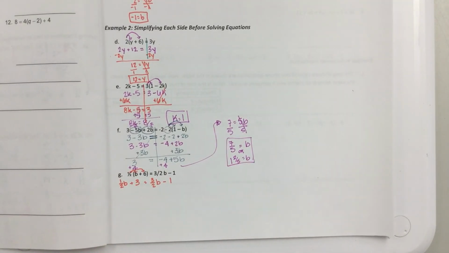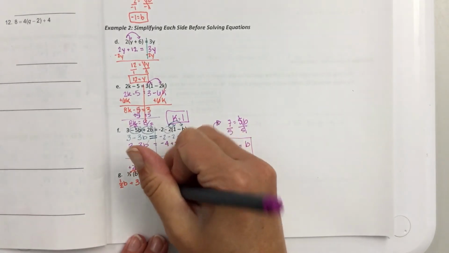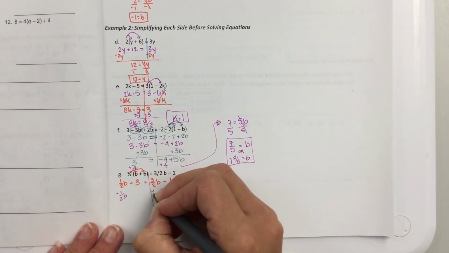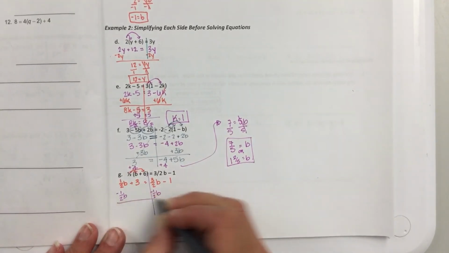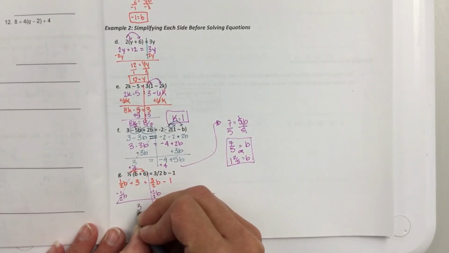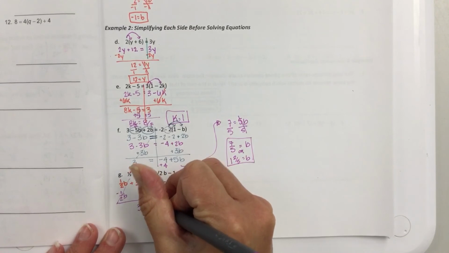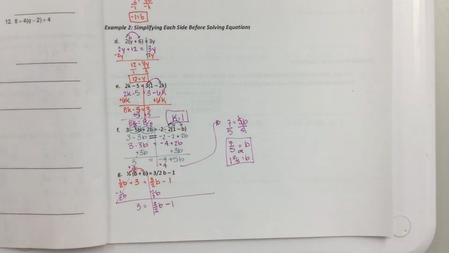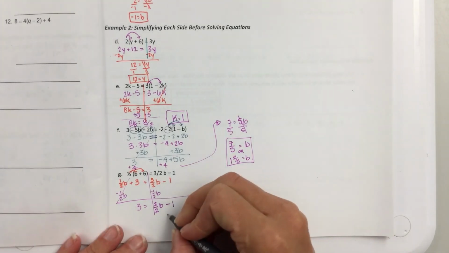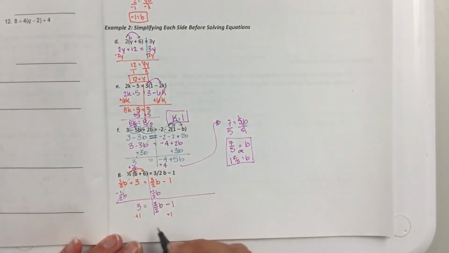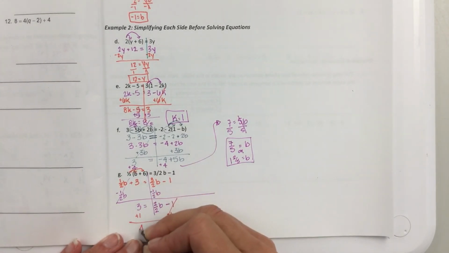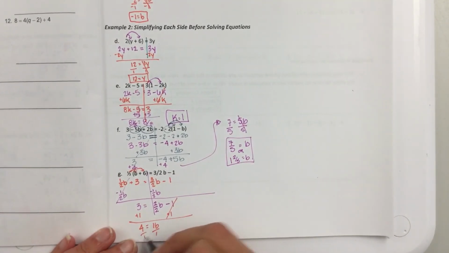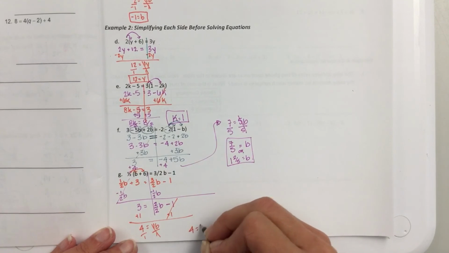So, weaker link, subtract 1/2 b from both sides. 3 equals, and I get 2/2 b minus 1. So then I add 1 to both sides. I get 4 equals, 2 over 2 is actually just 1. Divide both sides by 1. 4 equals b.